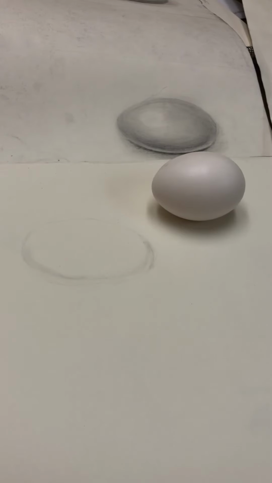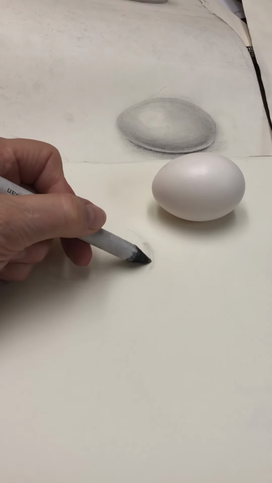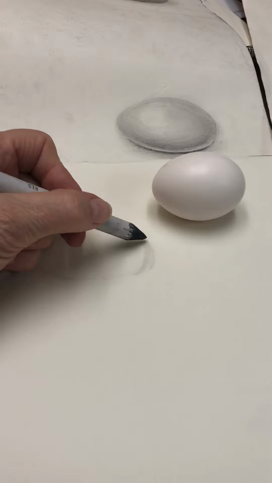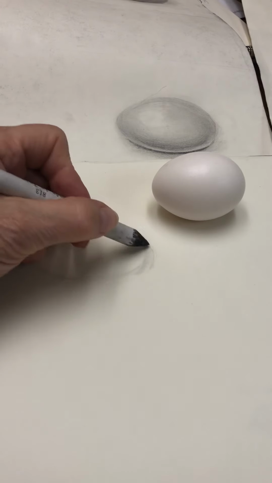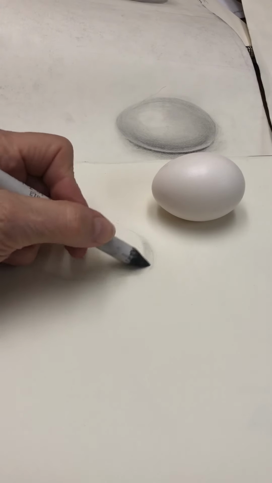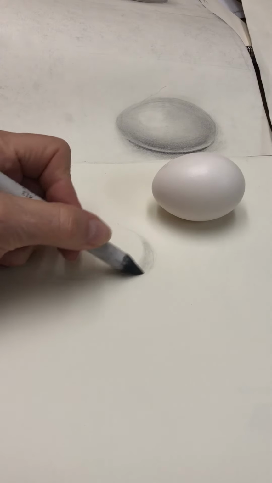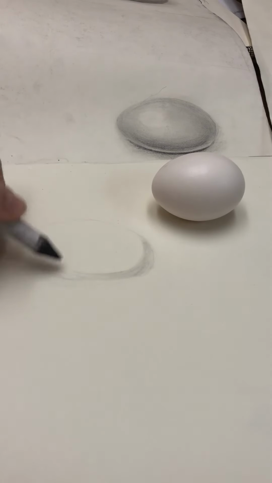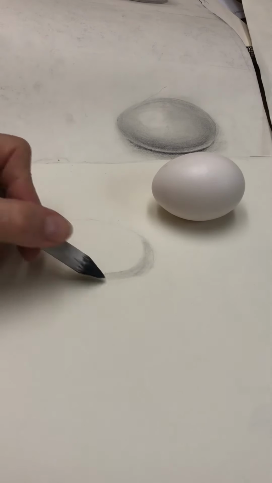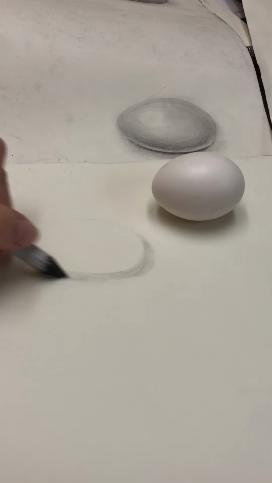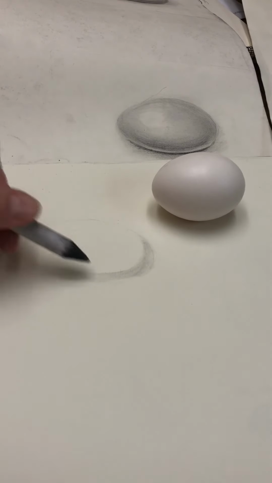So we won't worry about that right now. But start working with your tortillon stump and just continue to lay down shading. You may need to darken your tortillon stump with a B pencil a little bit.